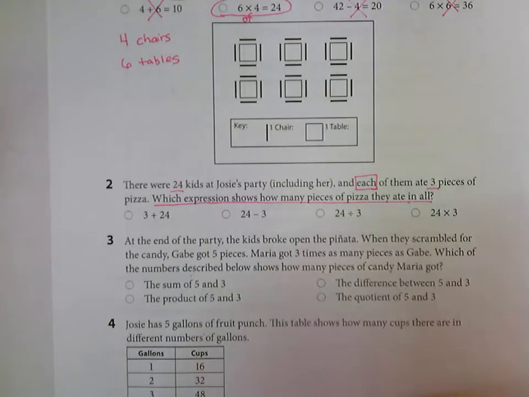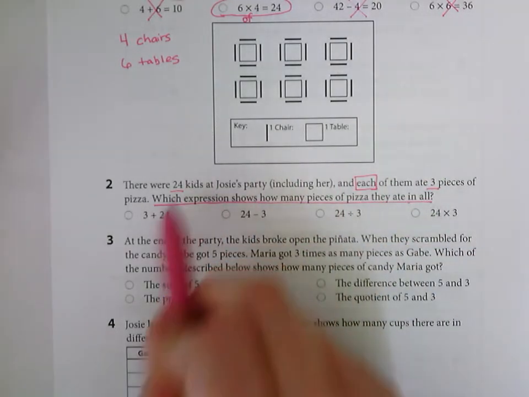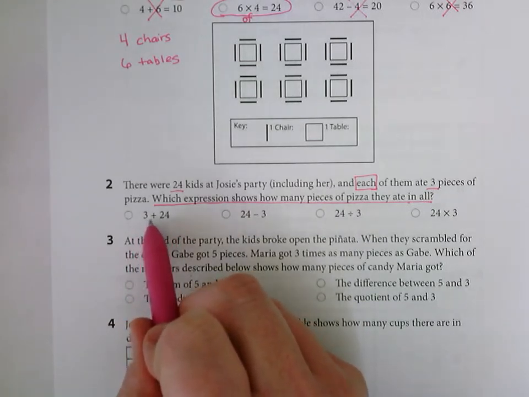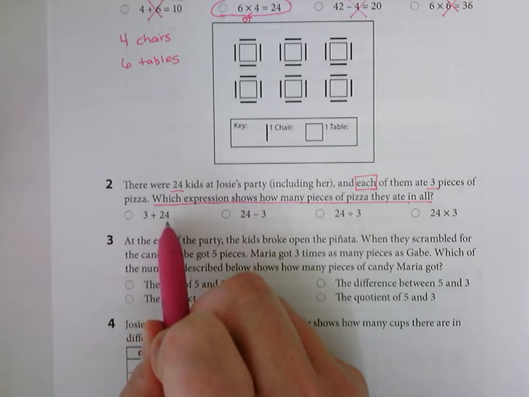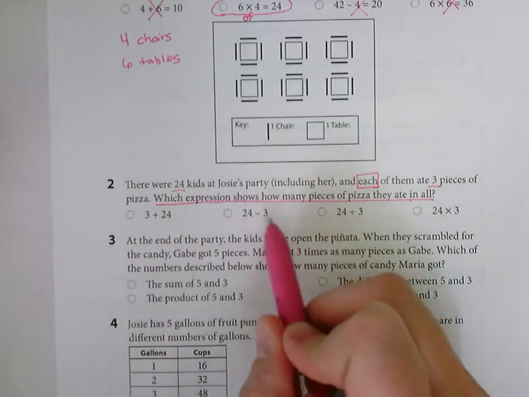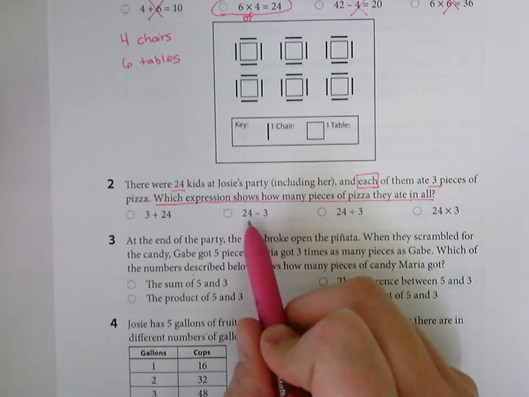So one kid ate 3 pieces, the next one ate 3 pieces, the next one ate 3 pieces, and so on and so on. So it means I'm going to have 3 pieces of pizza for every kid. So if I try to do 3 plus 4, again, that would be me doing 3 pieces of pizza added to 24 children. Well, I'm not going to add pizza and children together, just as I wouldn't take 3 pieces of pizza away from 24 children.